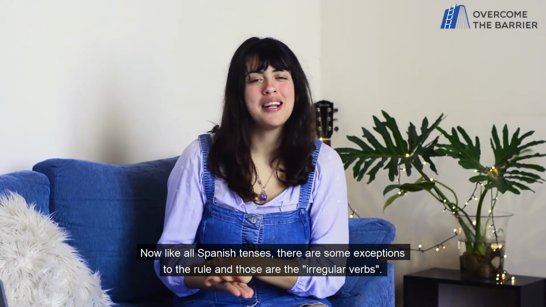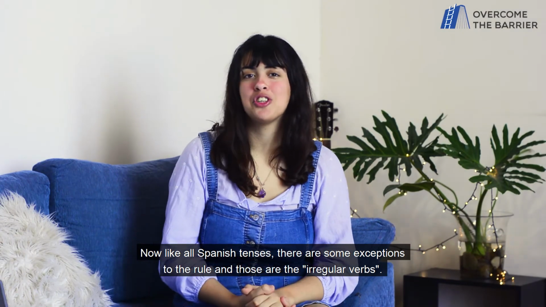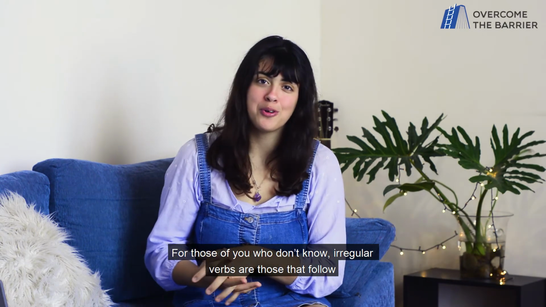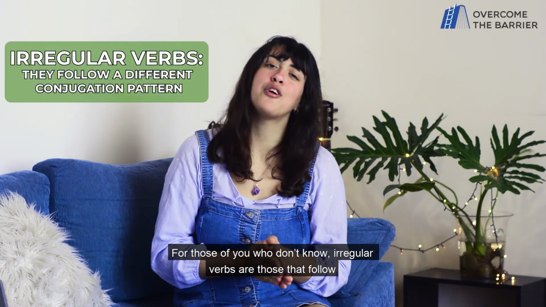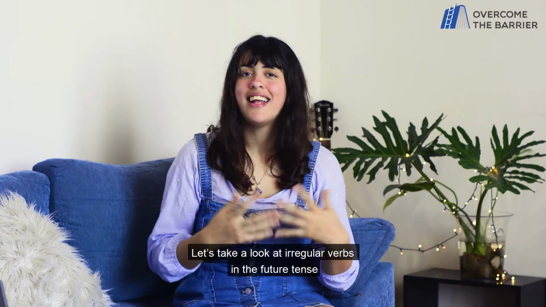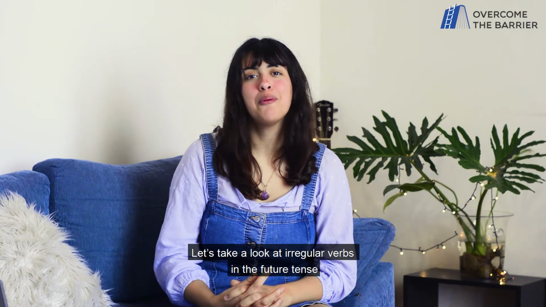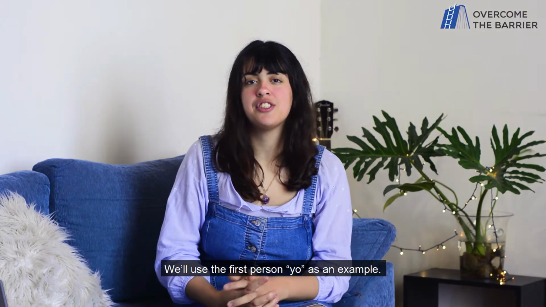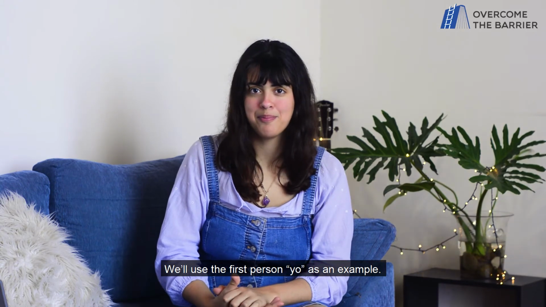Now, like all Spanish tenses, there are some exceptions to the rule, and those are the irregular verbs. For those of you who don't know, the irregular verbs are those that follow a specific set of rules for their conjugations. Let's take a look at the irregular verbs in the future tense. We'll use the first person yo as an example.